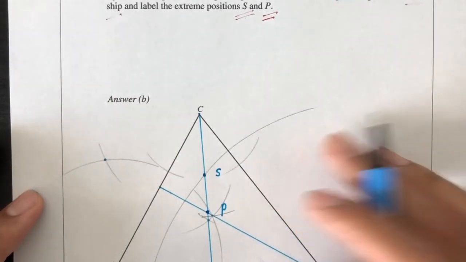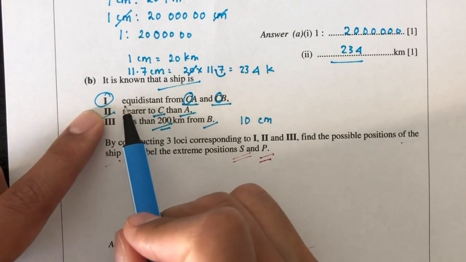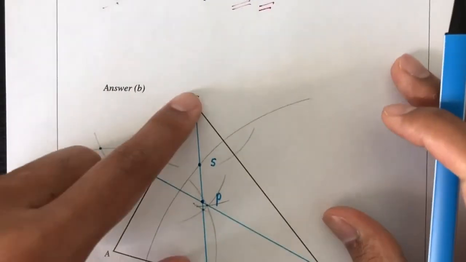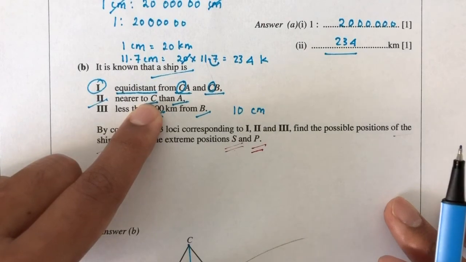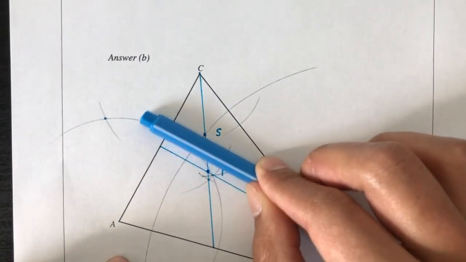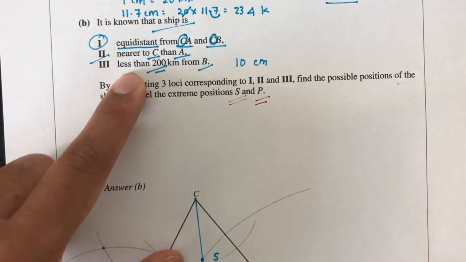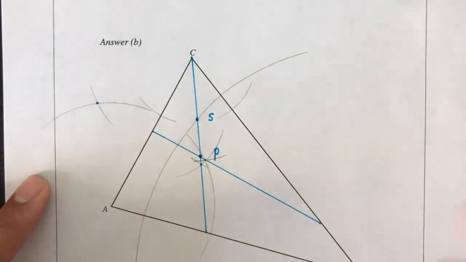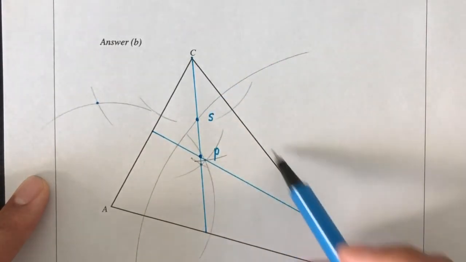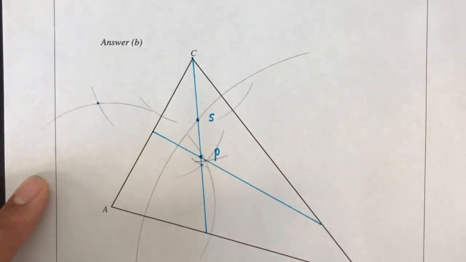I hope that makes sense. If not, you can always try one by one. It needs to be equidistant, so basically it needs to be on this blue line. Part 2, it is nearer to C than to A. It needs to be closer to C than to A, so it needs to be above this line. And then it needs to be inside of this arc. It needs to be inside of the arcs, so it can be in this region, but it needs to be on the line, so it has to be this and this point.